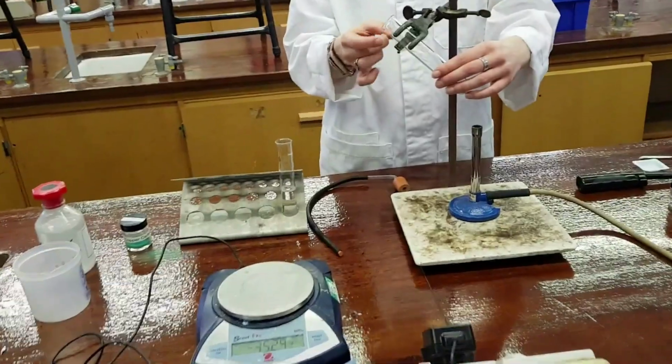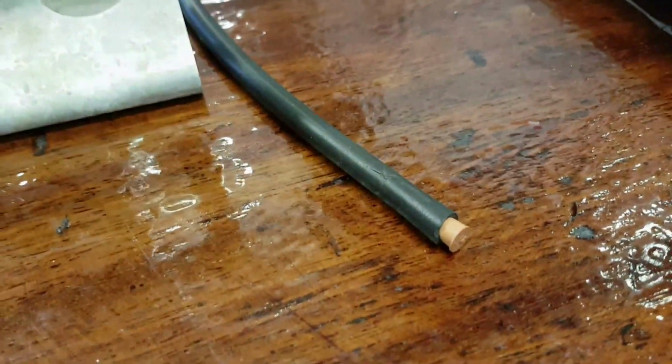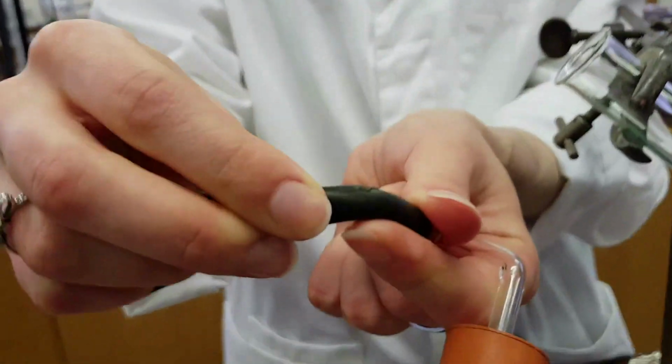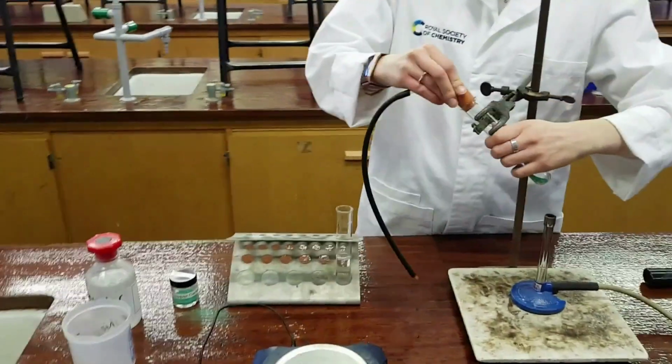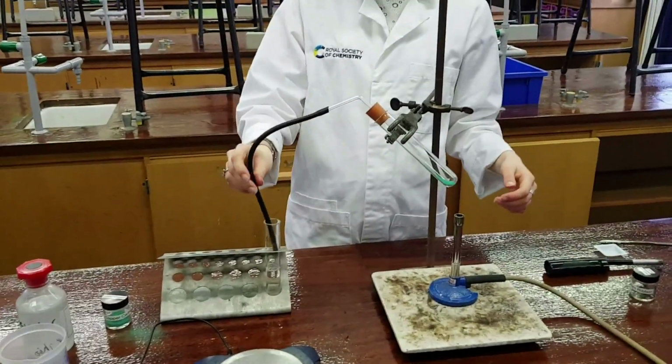Now, lest any of you get worried that this tube appears to be blocked at the end, this tube actually has what's called a Bunsen valve in it. The idea of the Bunsen valve is that it lets gas out, but it doesn't let liquid back into the tube. And that's going to be important later.